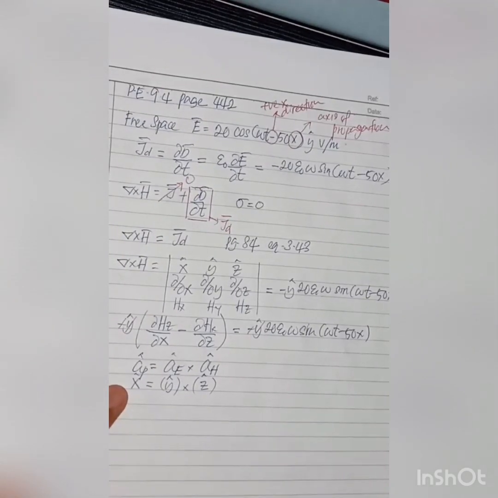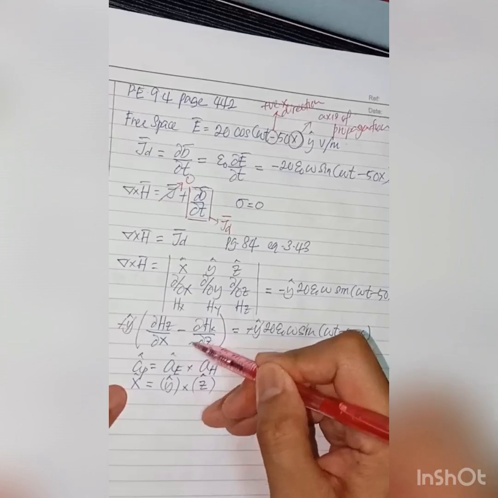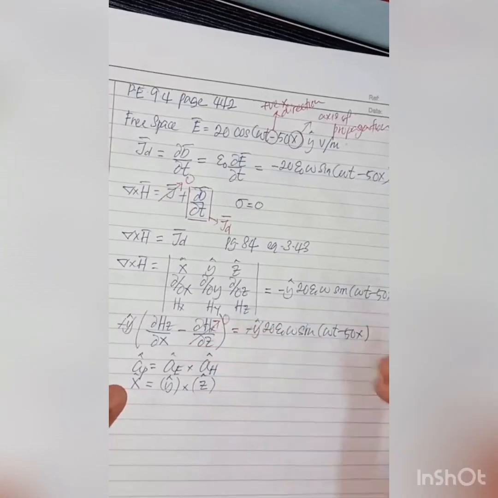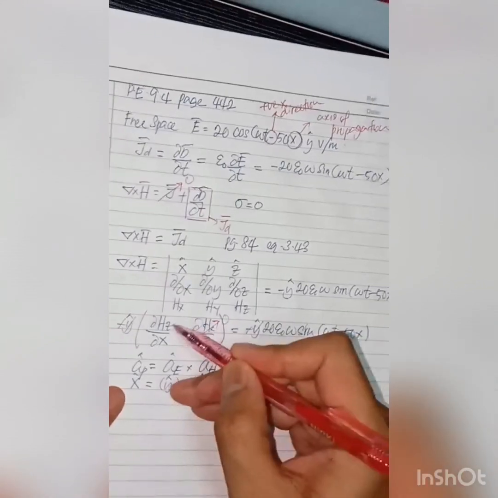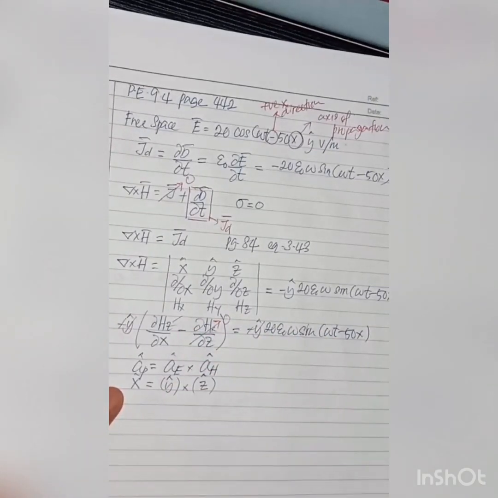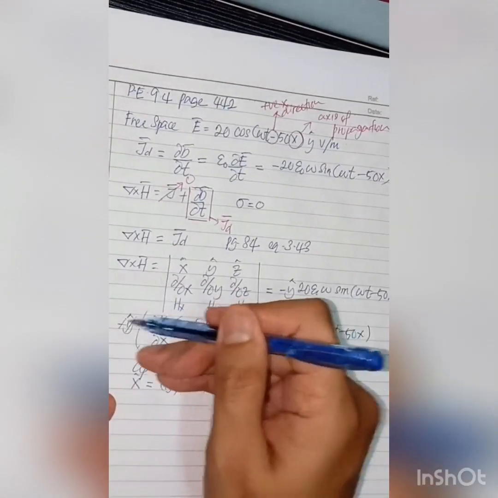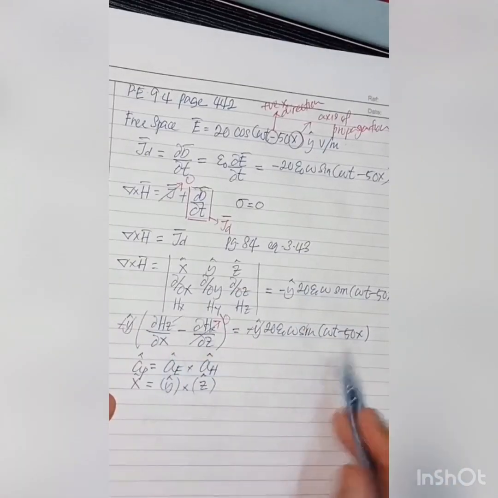So we can simply ignore this term totally, because the H now only exists in the Z component. So that's our main term of interest. Okay, so now if I want to find the H, simple, just integrate both sides. You can bring the dt over there, so just integrate.